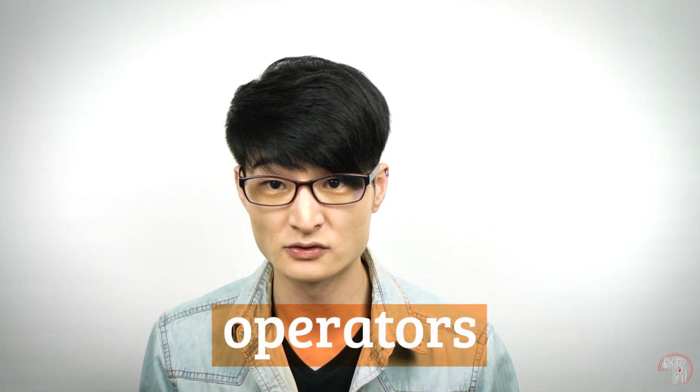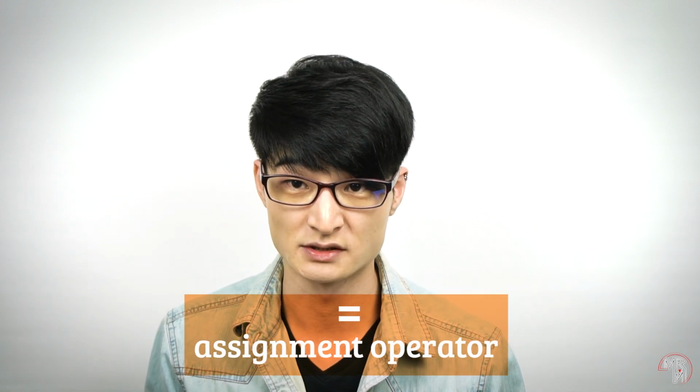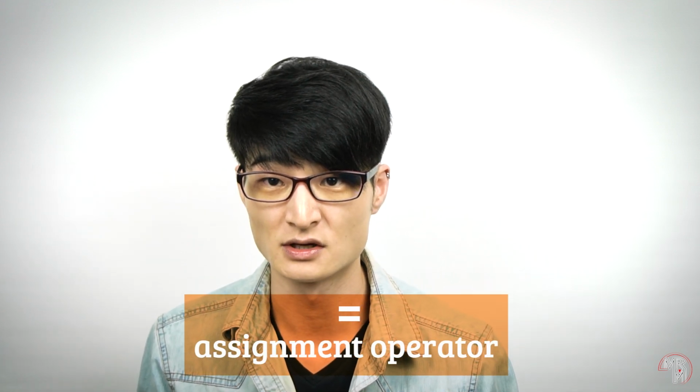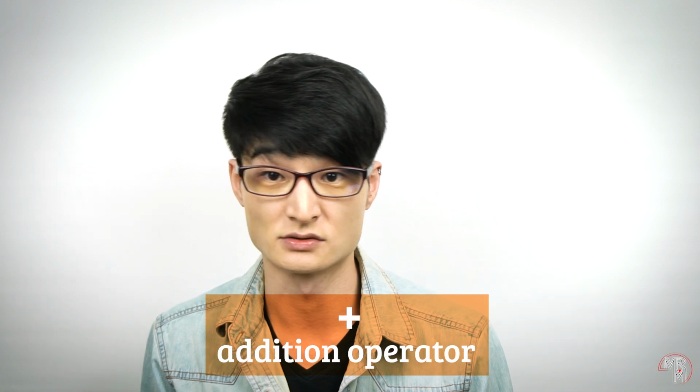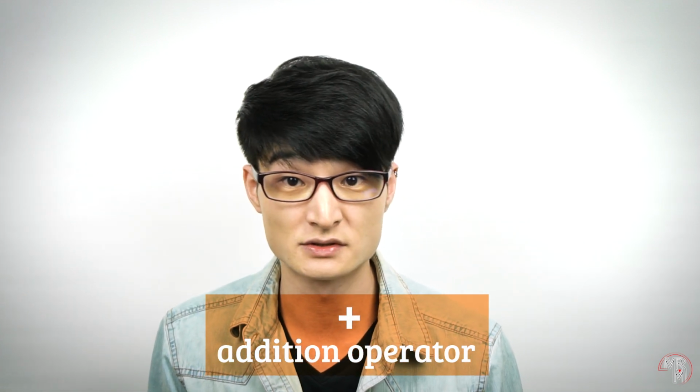I'm talking about operators. Unlike functions, operators perform just one operation. We've already used the assignment operator, represented by the equal sign and responsible for assigning data to variables. But the assignment operator is not the only one of its kind. For example, the plus symbol is called the addition operator, and as you can probably guess, it adds up two numbers. So without further ado, let's see how we can use the addition operator in code.